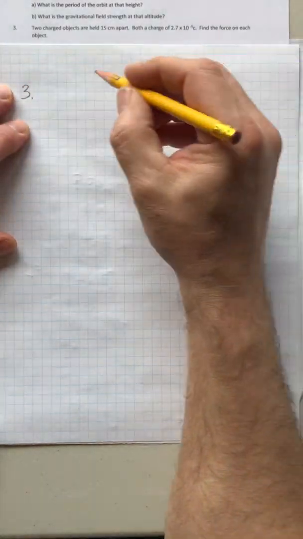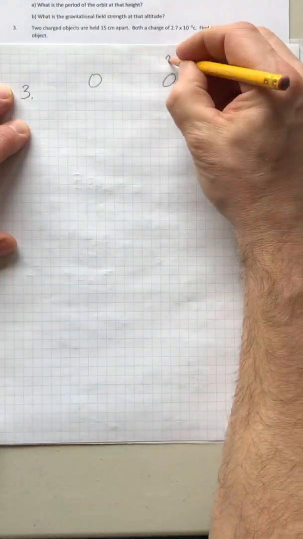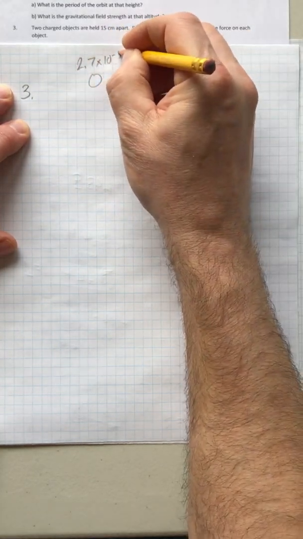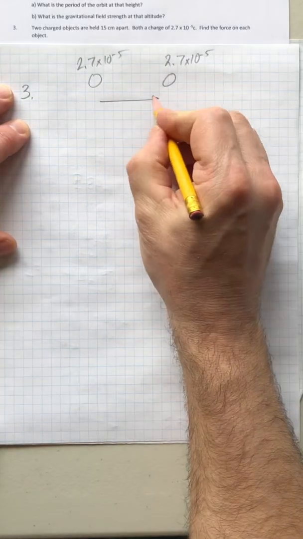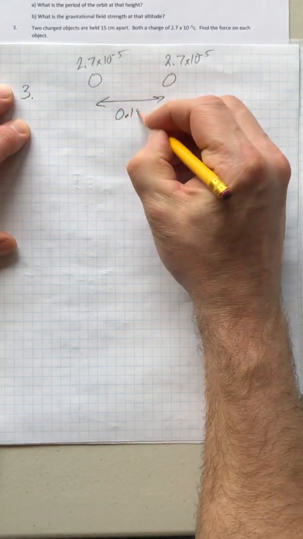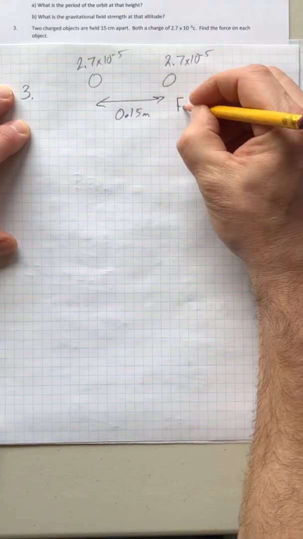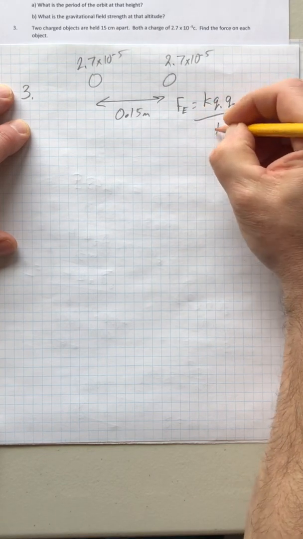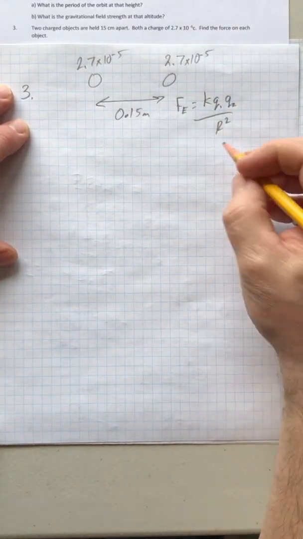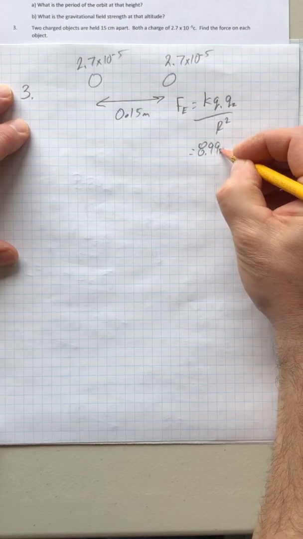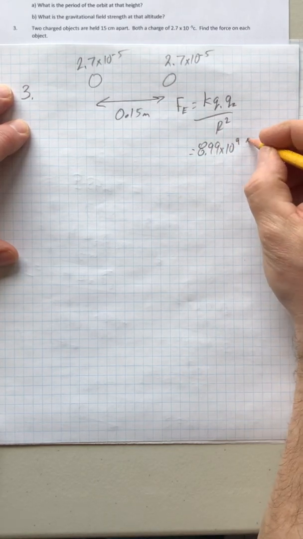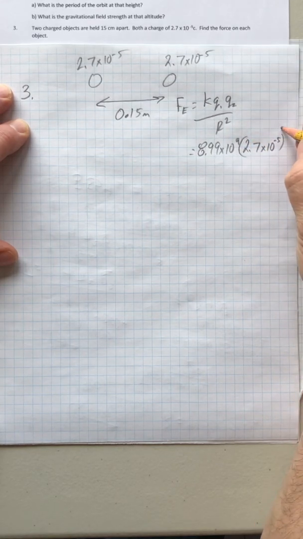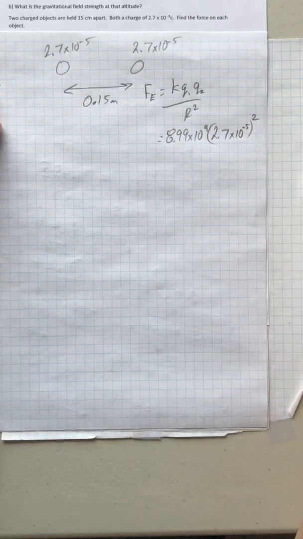3, two charged objects are 15 centimeters apart. 2.7 times 10 to the minus 5, 2.7 times 10 to the minus 5, both the same charge. The distance from center to center is 0.15 meters. Force of electrostatics, K Q1 Q2 over r squared. Looks a lot like gravity all over again. 8.99 times 10 to the 9, 2.7 times 10 to the minus 5. You just gotta write it down twice, or I'm just gonna pull out some cool math stuff and just say squared.